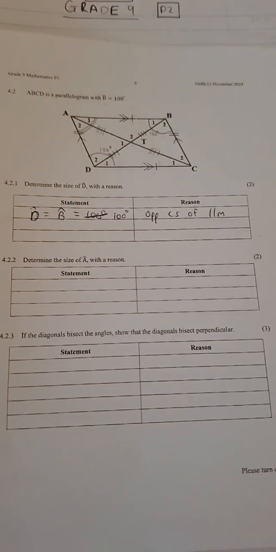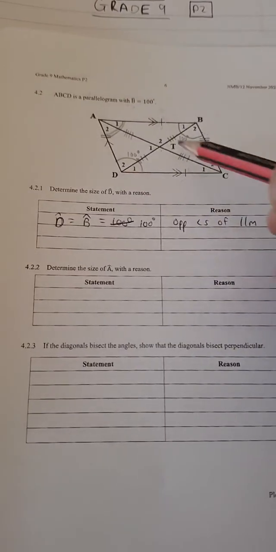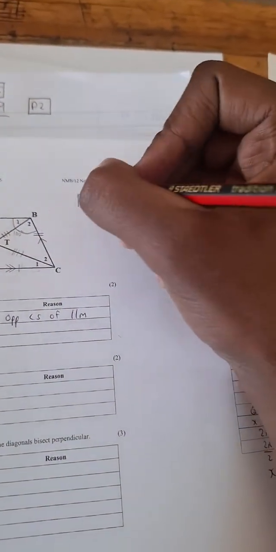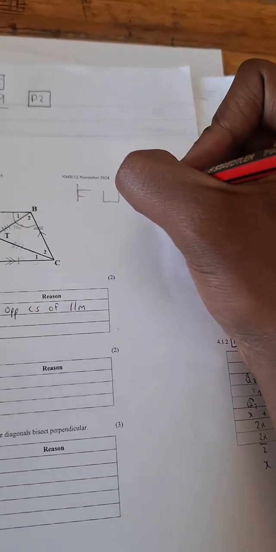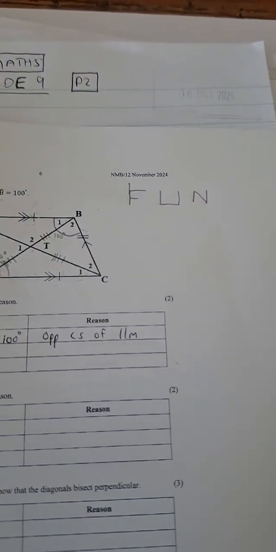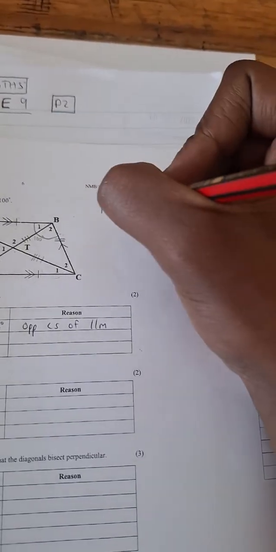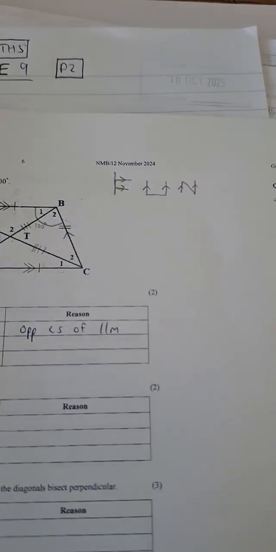Carry, no, it is not 100. Sorry, my girl, let's look at this a little bit further. We have AB and CD that are parallel lines. Can we see that? Then we also have this knowledge that we have about parallel lines. We have F, U and Z. What is this? It is the way that we are able to see the relationship between angles when we have parallel lines.